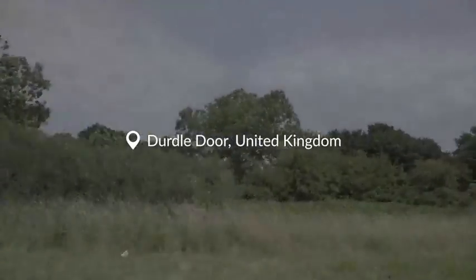Today I'm gonna bring you to Durdle Door, Dorset, south of England, and then I'm gonna show you how to take a money shot with the OnePlus 5 using the best settings in manual mode.